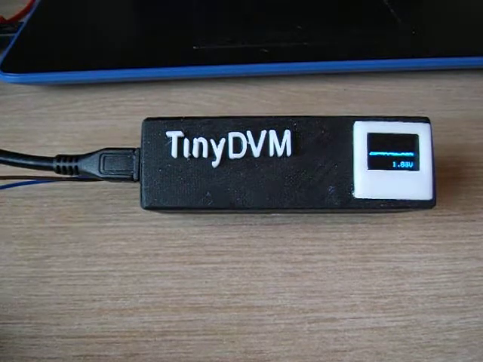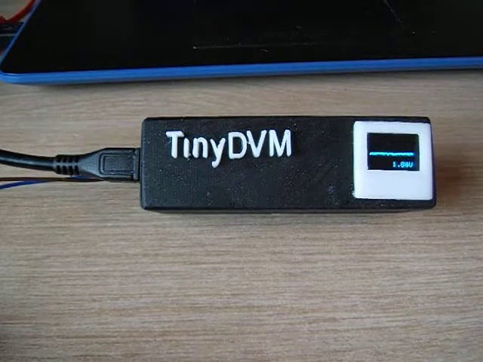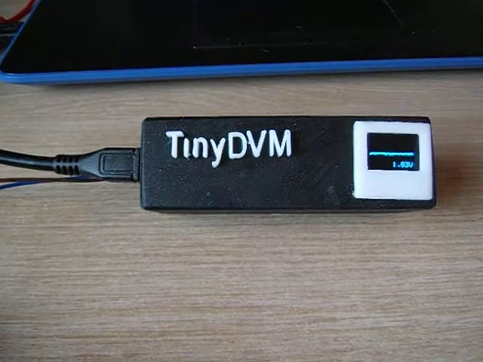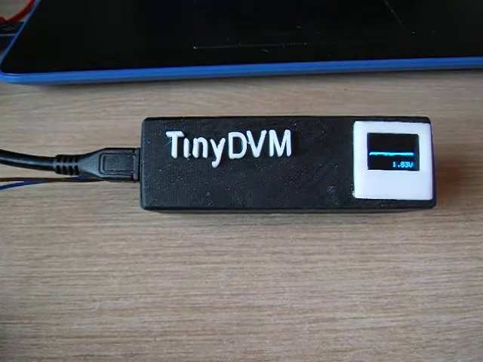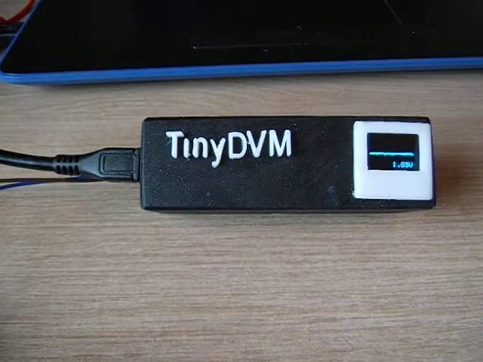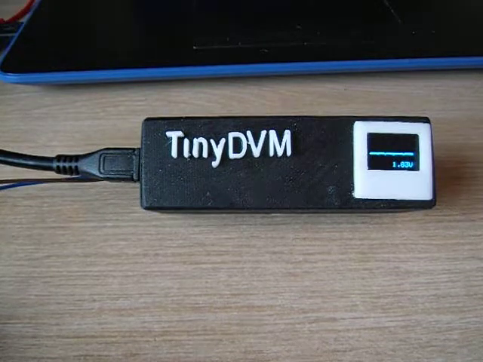I've now sorted out the graphical part of the display for the TinyDVM. So it's currently showing a constant voltage of 1.834. I'll put the numerical version down in the bottom right hand side, and then the graphical part is just shown in the rest of the display.